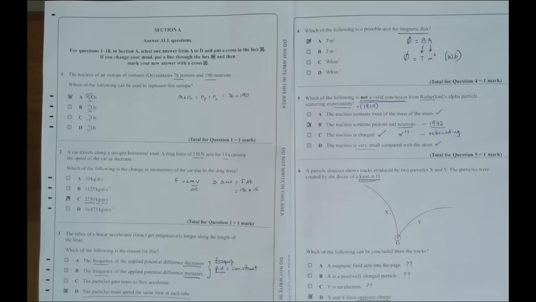Okay, so the first question is about a nucleus of an isotope. The isotope is osmium, and it tells you it contains 76 protons and 190 neutrons. The question is simply knowledge about these two numbers, nucleon numbers. Which of the following can be used to represent the isotope?